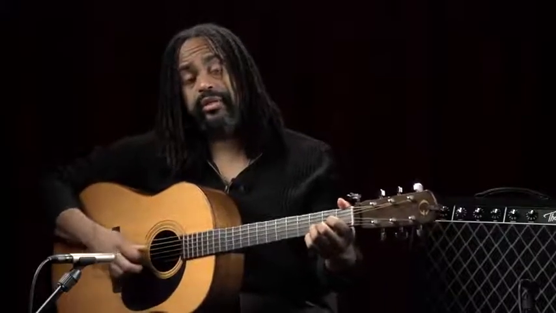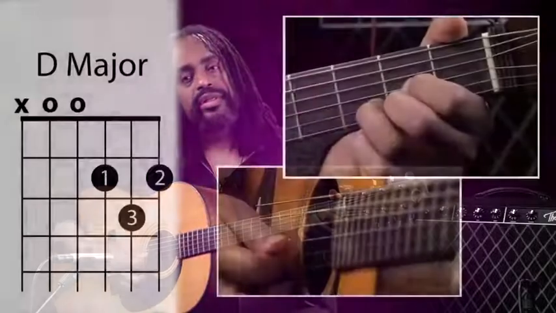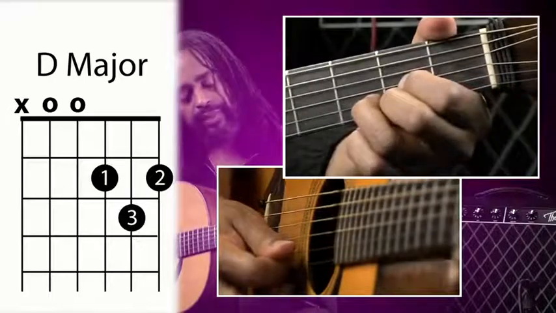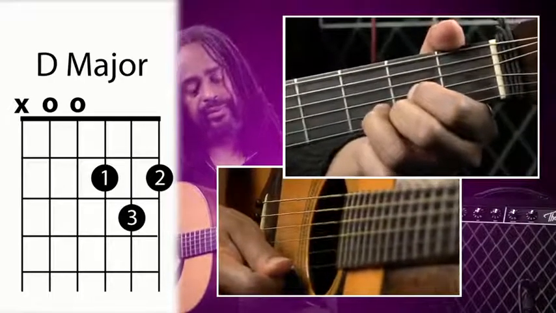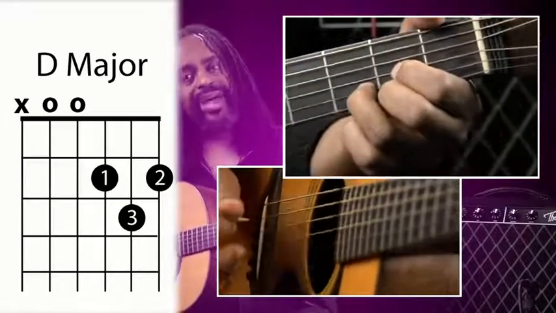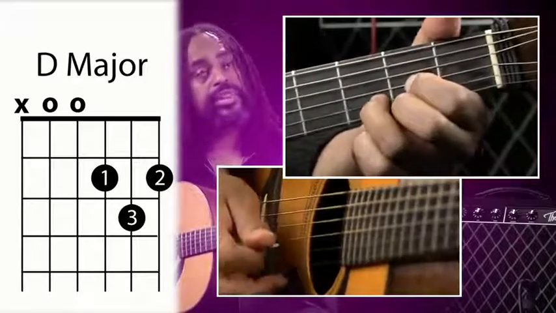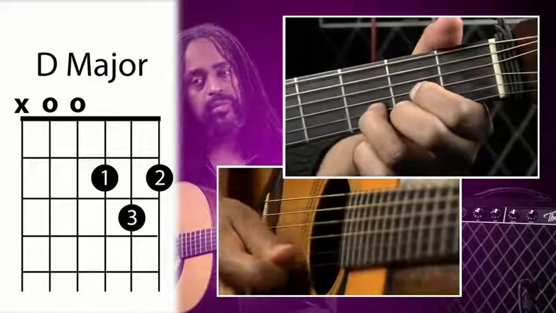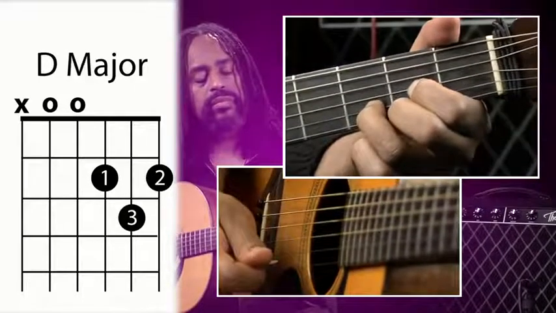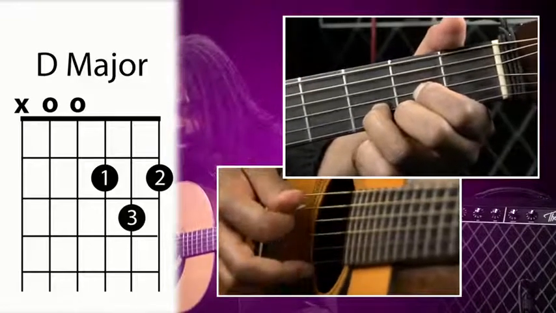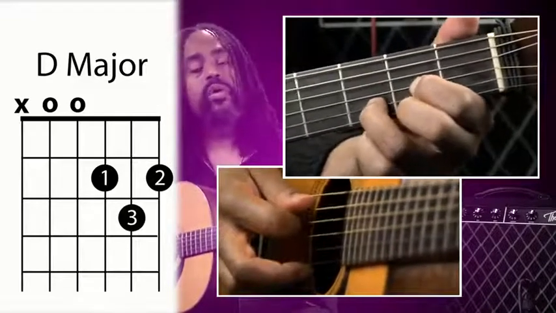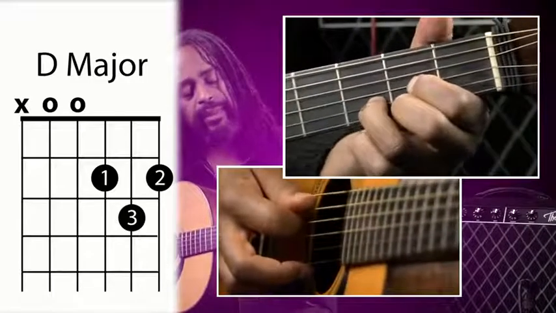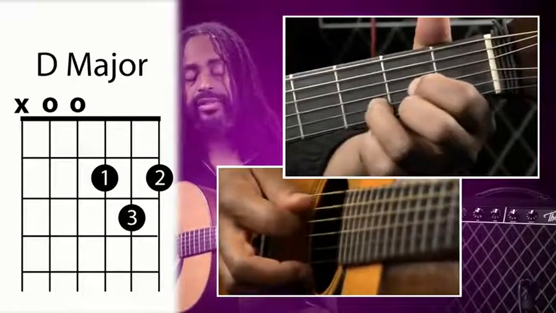We can do the same thing for the key of D. We can start with D. We have the A, which is 5. We double the D, which is the root. We have F sharp on top, which is our 3rd, and we wind up with an open position D major chord. Now, if we want, we can play the 5th string, which is an open A, because A is part of the chord too. So we can double the A, which is the 5th in the chord, and it sounds like this.